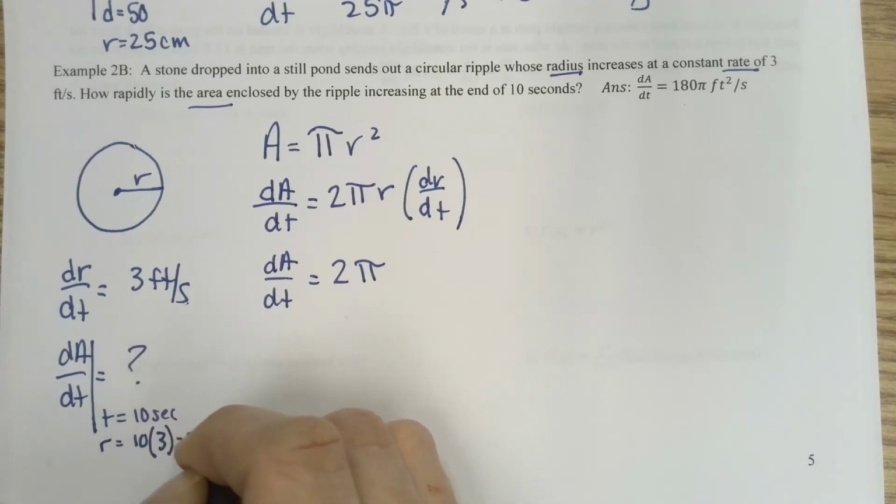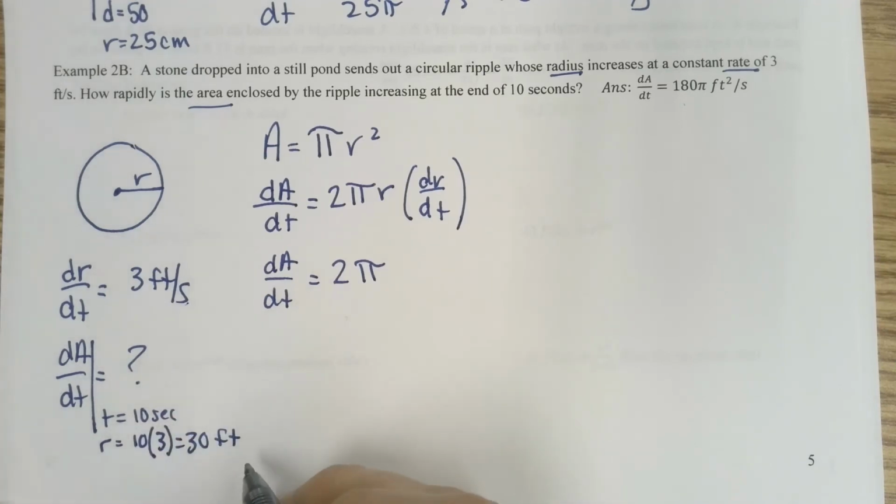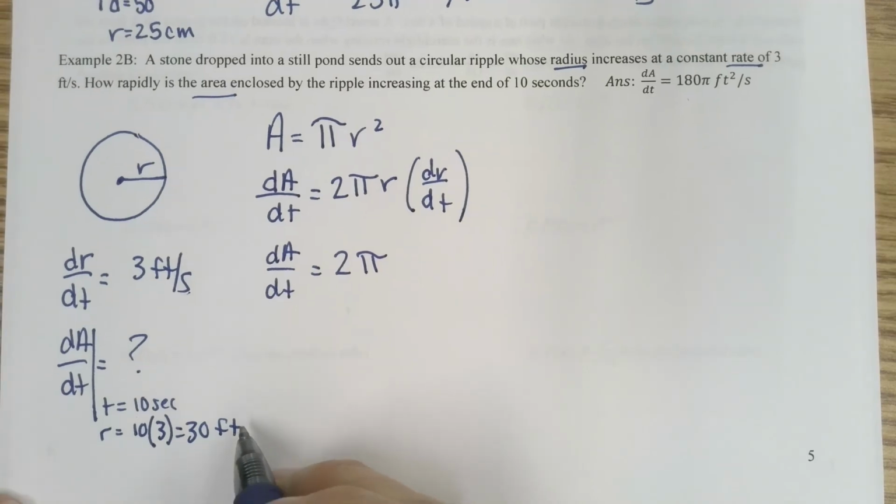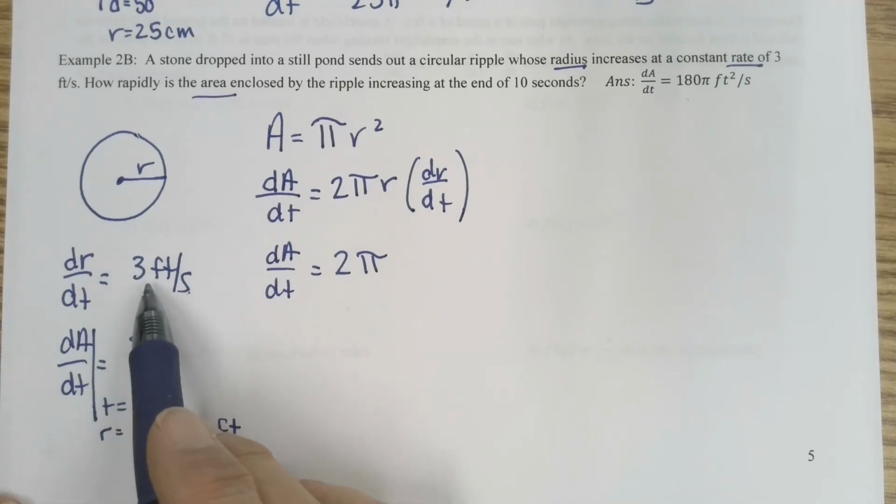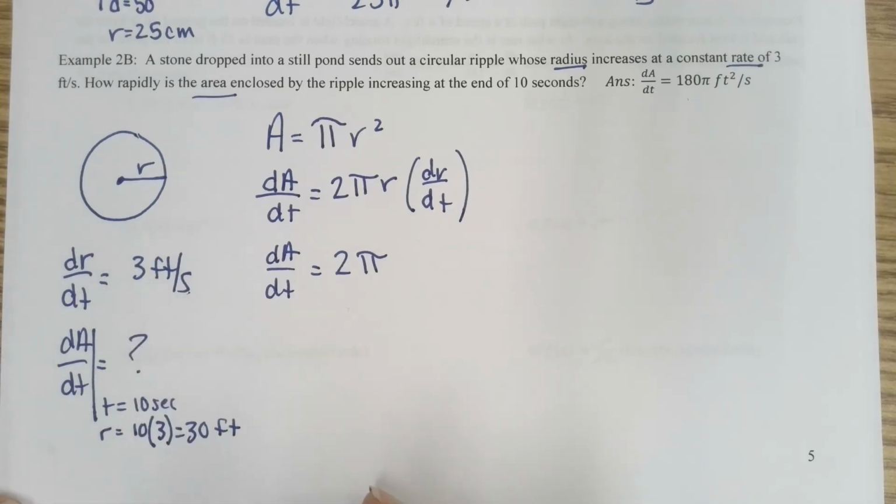It is going to be 30 feet wide. That is a large ripple. So this is just a variation of another way that they can present information to you by giving you a time unit, and you have to actually use the rate that they gave you to calculate the radius.